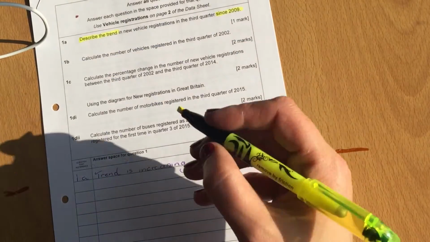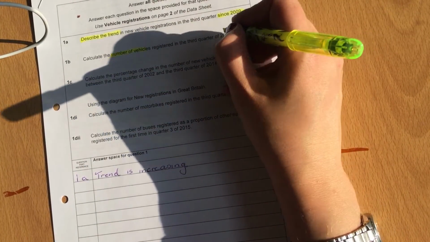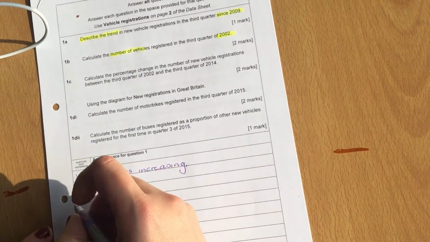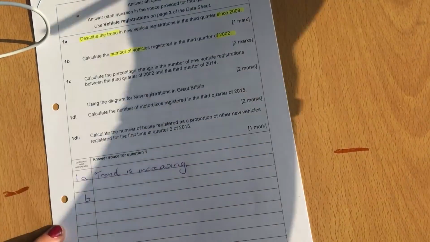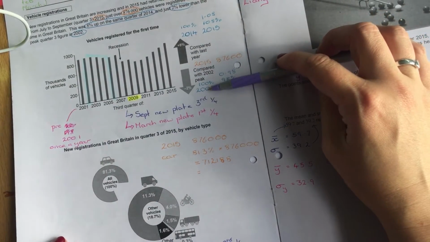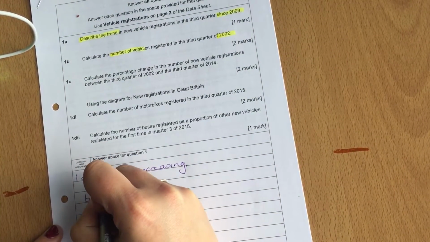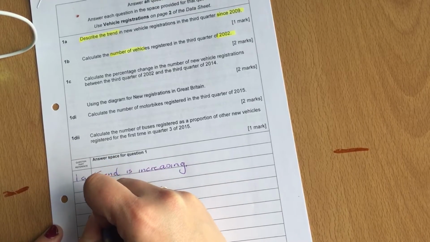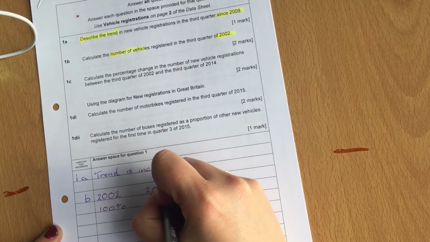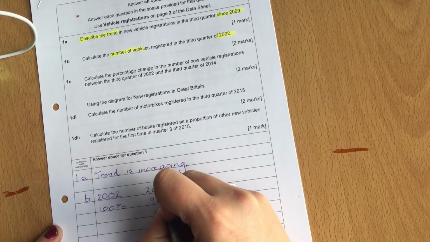Okay, and calculate the number of vehicles registered. So we're looking at all of the vehicles registered in the third quarter of 2002. So we know from the data sheet that since 2002 it's dropped by 2%. So if we set 2002 as 100% and 2015, if it's dropped by 2%, then we'll be down to 98%.